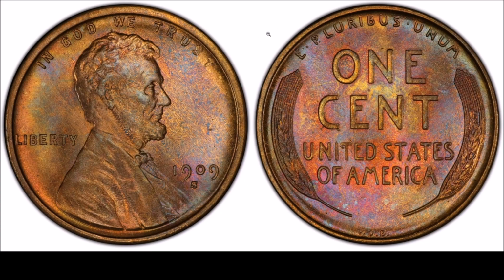Another one that I use a lot that people might not know is the word field. Field is basically the flat area of the coin. So in this particular case, on this really pretty 1909 SVDB, it's the flat area out in front of Lincoln's face and all the way around the coin behind his head. And then on the reverse of the coin, it's the flat area that the words kind of protrude out of.